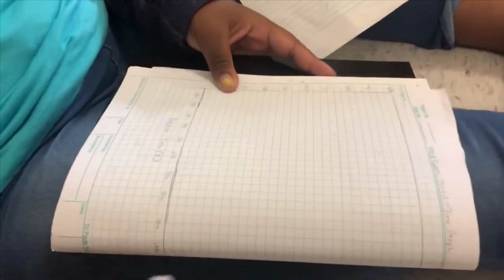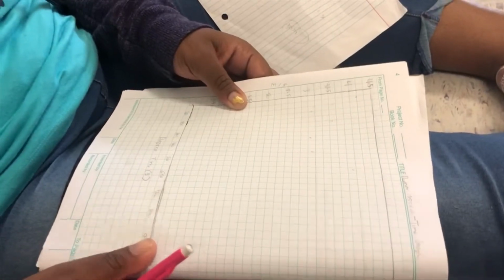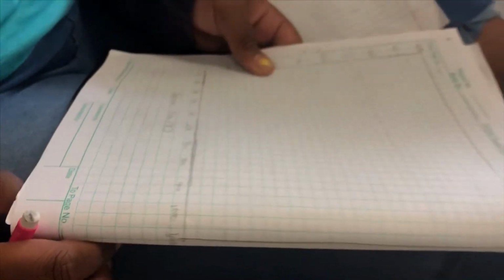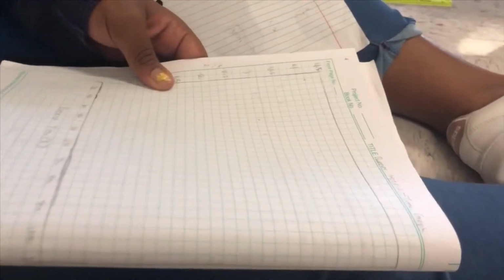Time graph for our runner, and we're using elapsed time, so we added up all his times to get 1,034 seconds, and we took it up to 1,100 so you could see it better on the graph. And his fastest speed was 4.3 meters per second, and we took it up to 4.5 meters per second.